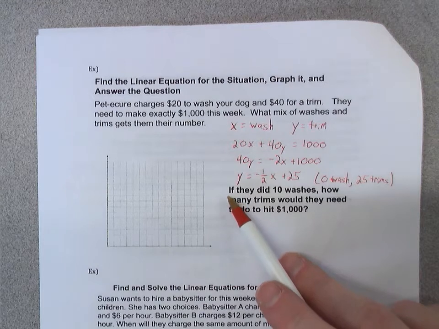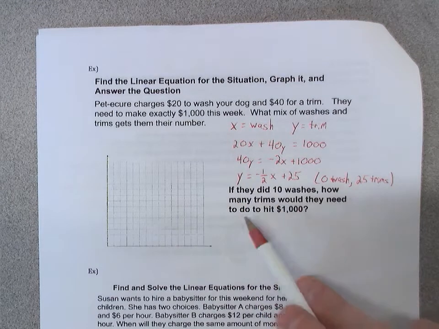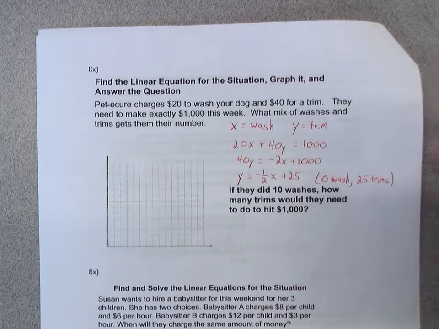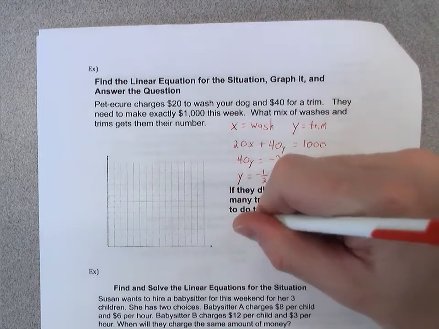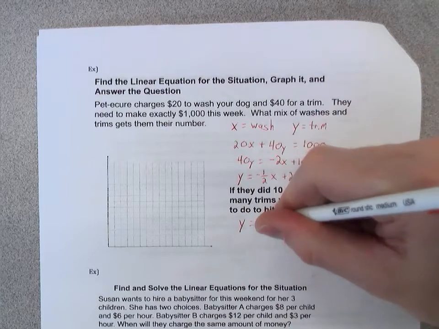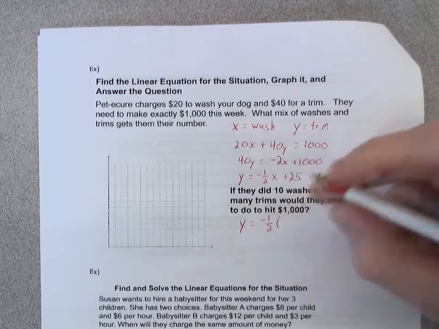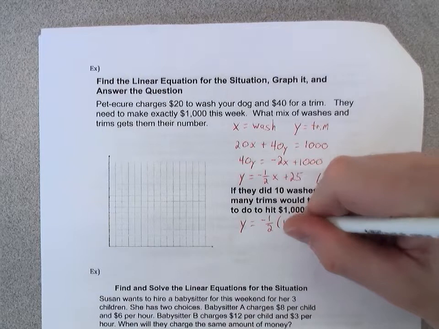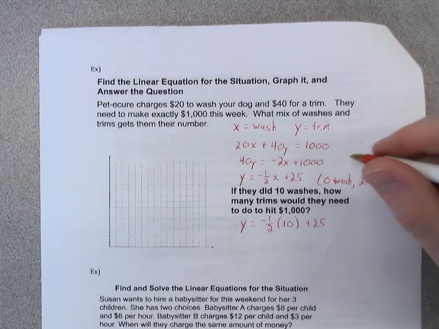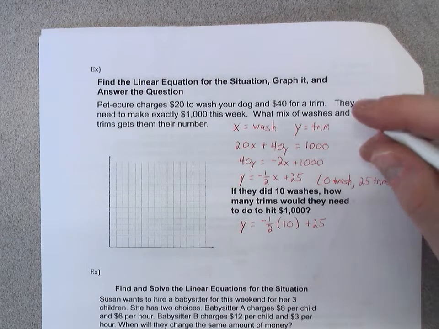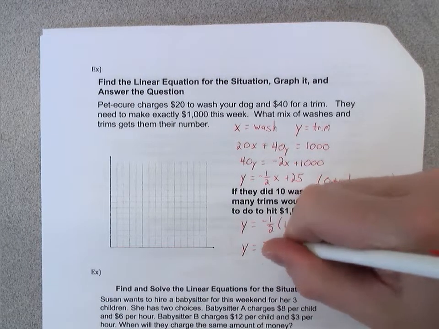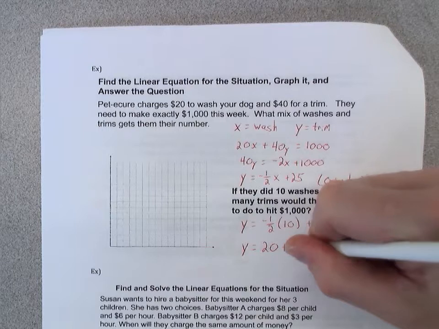So our question here is, if they did 10 washes, how many trims would they need to do to hit the $1,000? So to solve that, we can simply take y equals negative 1/2, and we can put 10 washes in there, plus 25, and we can find out how many trims we would really need, and y would equal 20 trims. Okay.